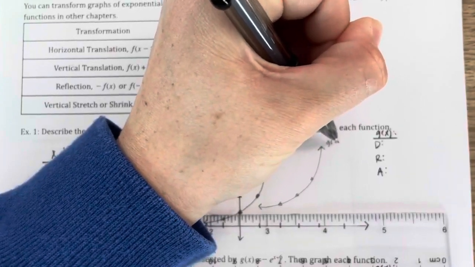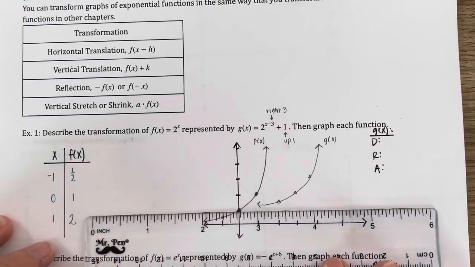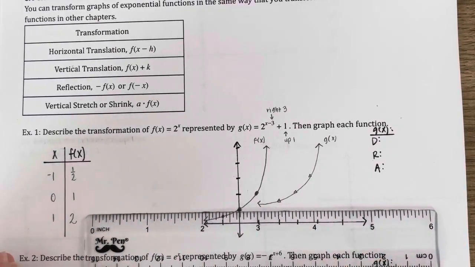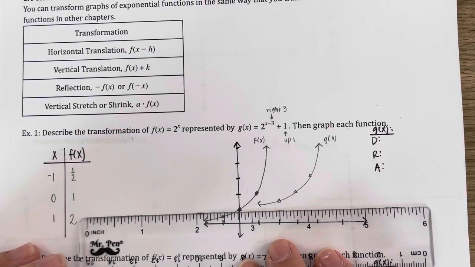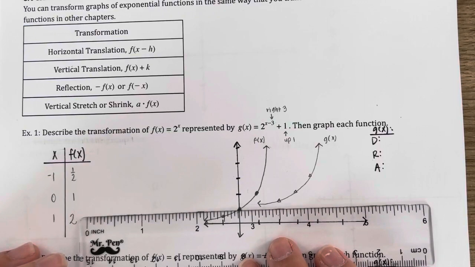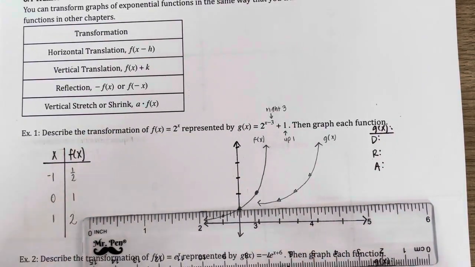Just for practice, we'll state domain, range, and asymptote for just g of x. I'm going to start backwards, with the asymptote. Since for the parent function the asymptote is at y equals 0, if g of x is being shifted up 1, then the horizontal asymptote shifts up 1 to y equals 1.